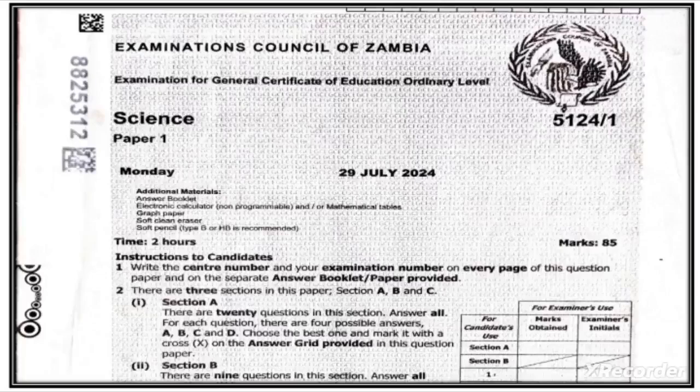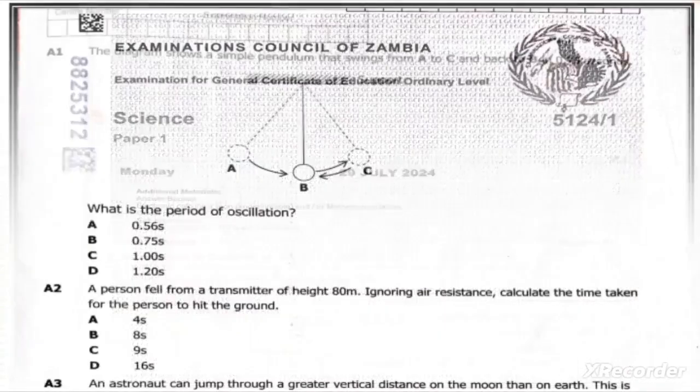Greetings, ladies and gentlemen. In this video, we are going to start solving this past paper, which is the Science Paper 1, 2024 GCE, as we can see on the front page given here. Okay, without wasting much of our time, let us get down into business.